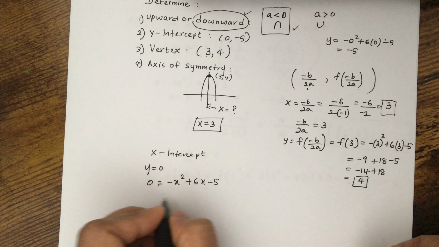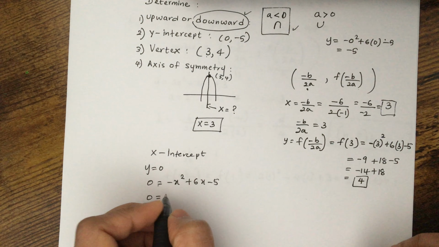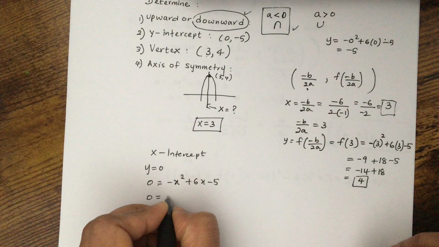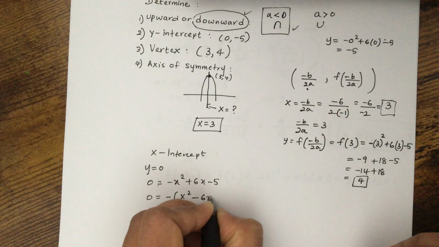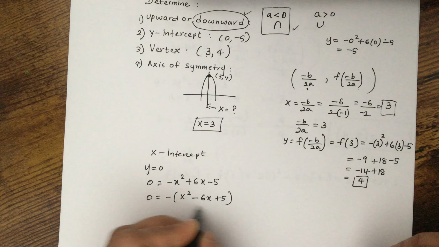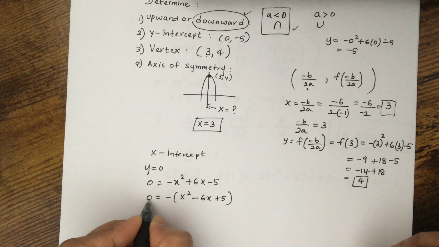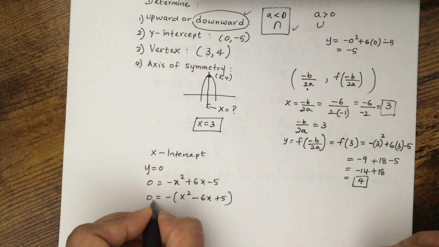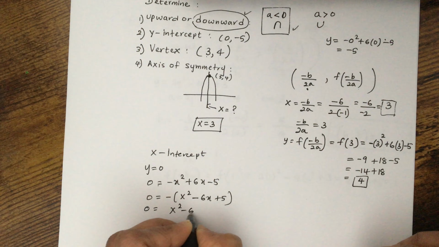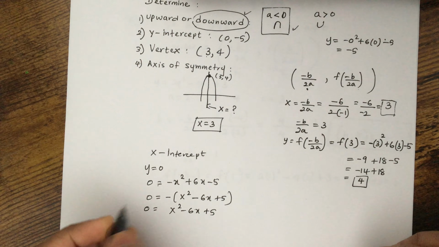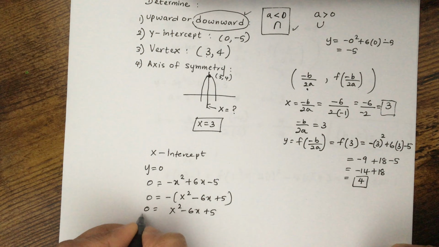So here is a quadratic function, right? I'm going to take negative out from this. Then I have negative, x squared minus 6x plus 5, right? So I can multiply both sides by negative 1 to remove this one. If you multiply 0 by negative 1, this is 0, and this side becomes positive. So I multiply both sides by negative 1, and this side becomes positive and this is 0.